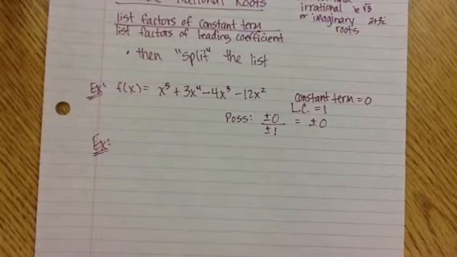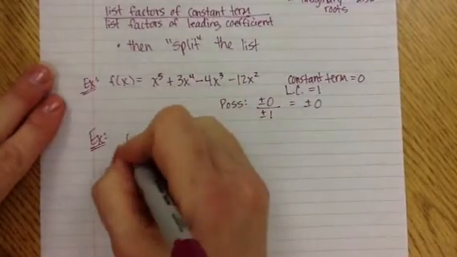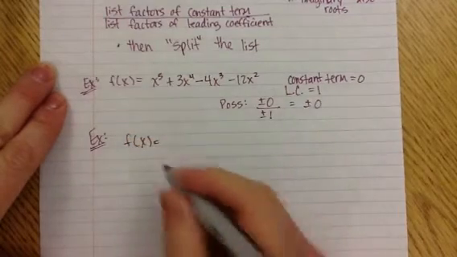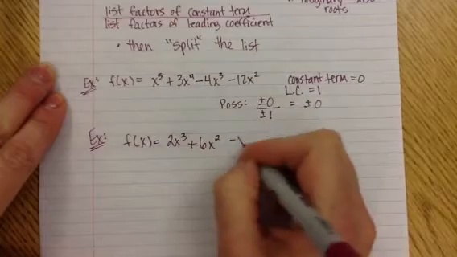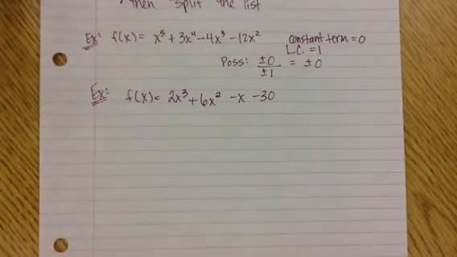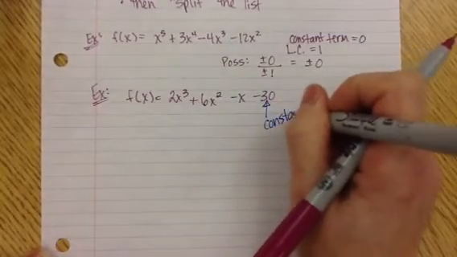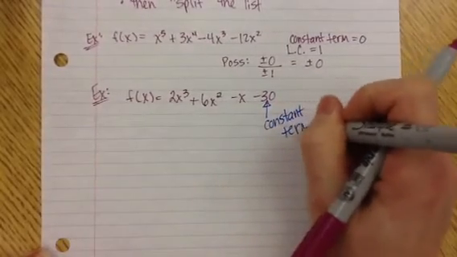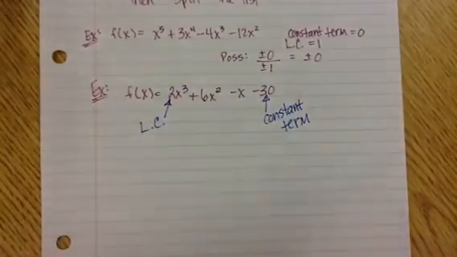So let's look at an example that does not just have 0 for a constant term. So f of x equals 2x cubed plus 6x squared minus x minus 30. Now in this problem, 30 is our constant term. We don't need to worry about the negative. And 2 is our leading coefficient.